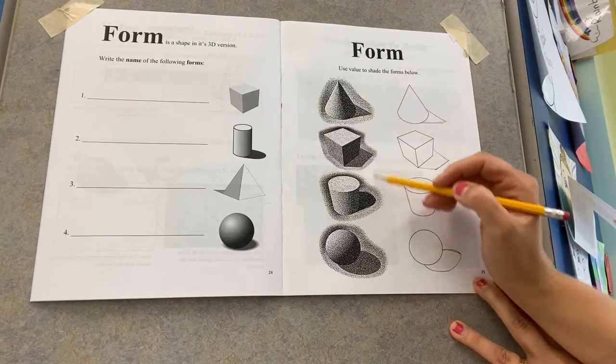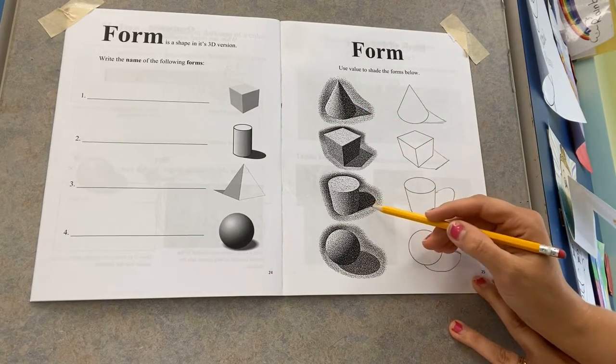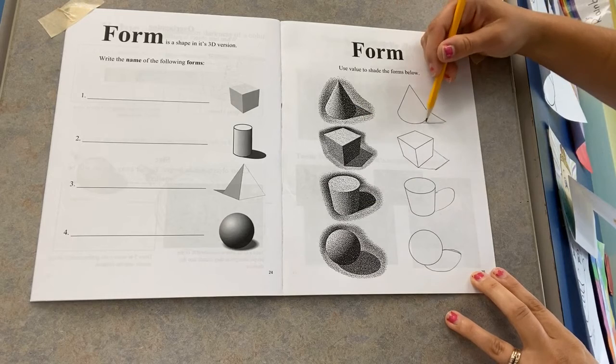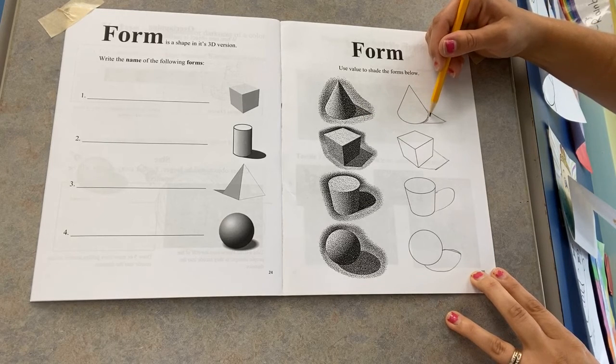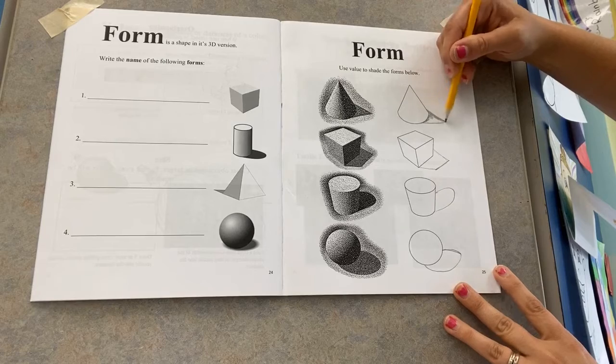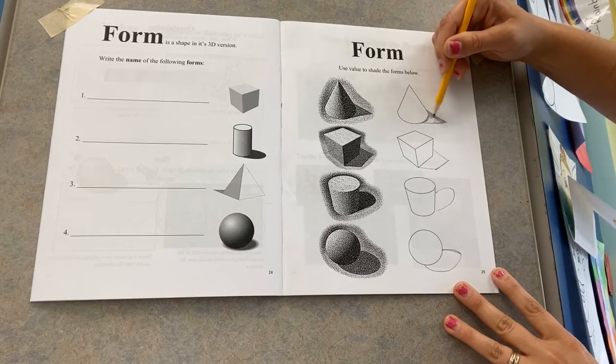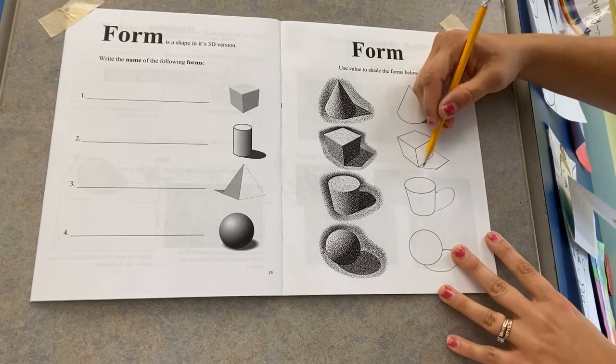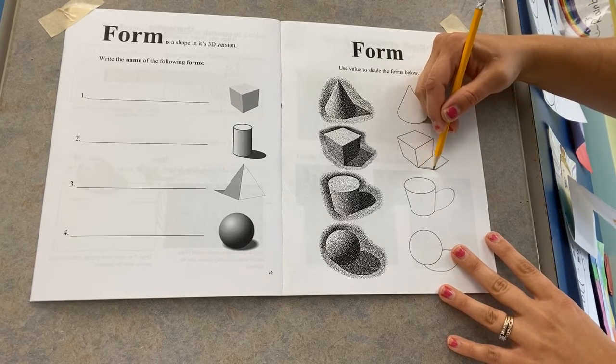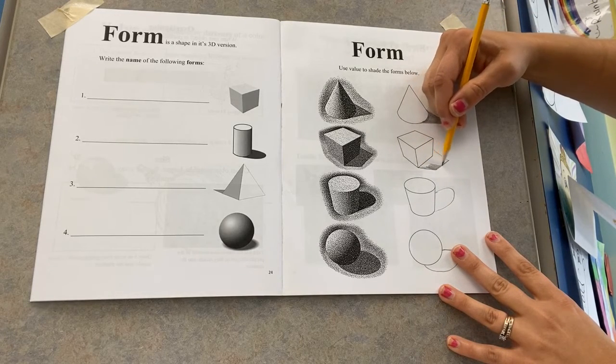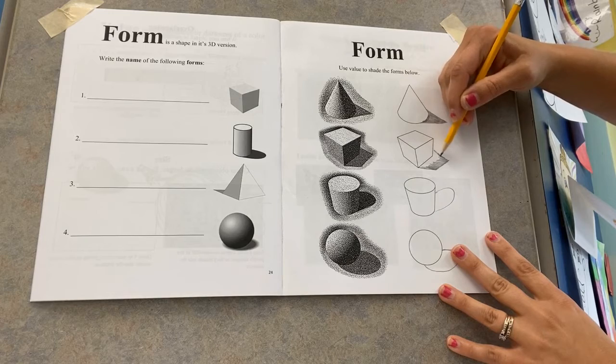So I'm taking a look at how dark my shadows should be. I'm trying to figure out what's the darkest area on each of these forms. And my shadows are mostly, on most of them, a little tiny bit lighter than the darkest area on the form. But they're still pretty dark. The shadows should be pretty dark. You should have to press pretty hard to make the shadow.